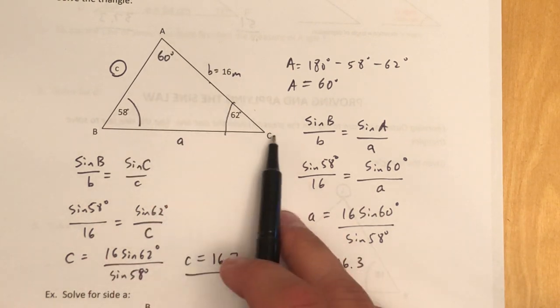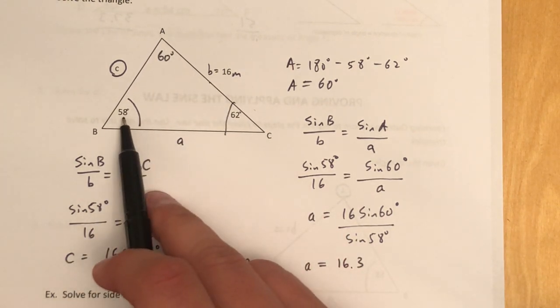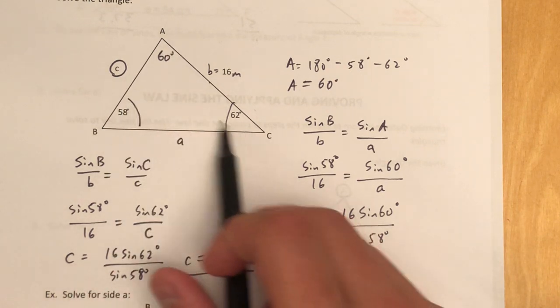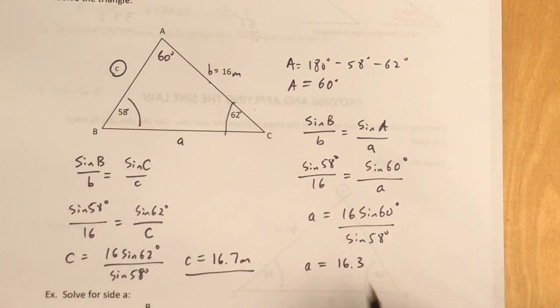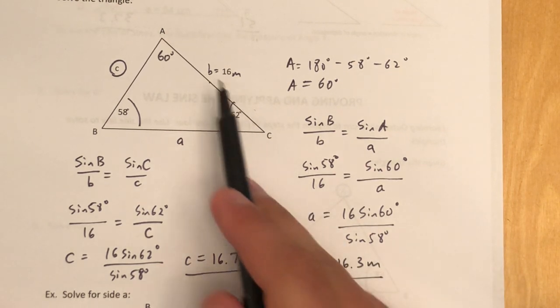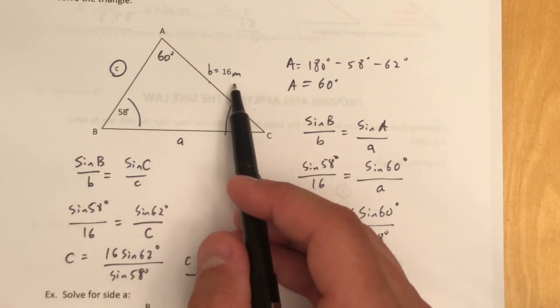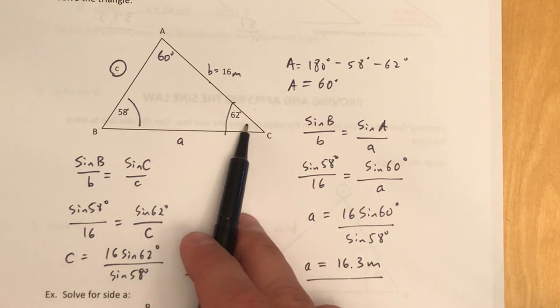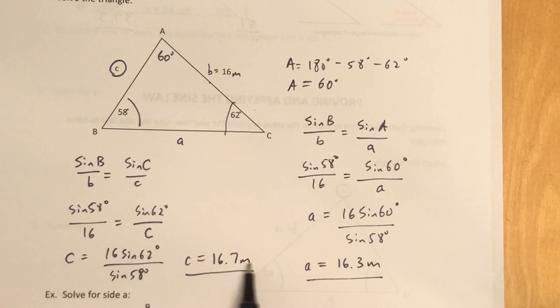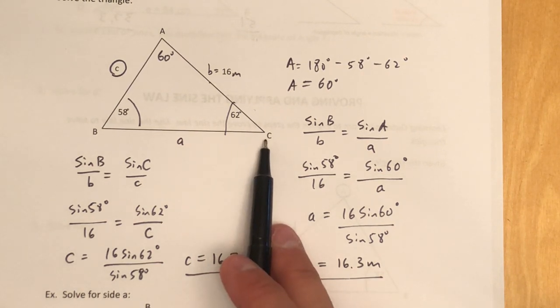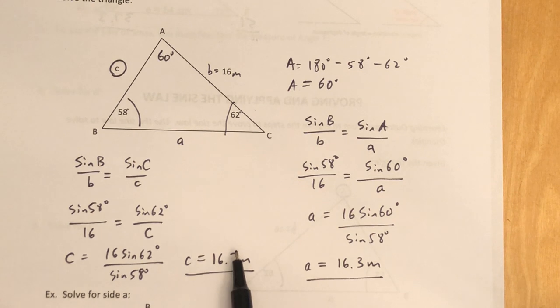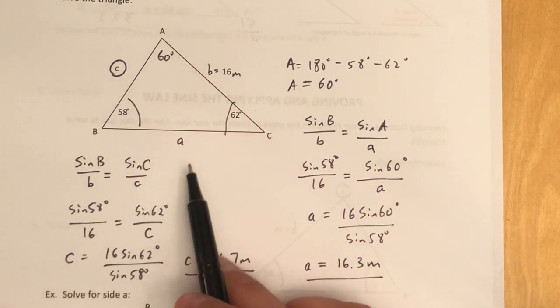So it seems like it's the same length as this other one right over here, very, very close, which should make sense. If this is 58, that's 62, that's 60, it's almost an equilateral triangle, so all these sides should be relatively very, very close to each other. And if we take a look, 16.3, 16, and 16.7, with the smallest angle giving us the smallest side. 62 degrees is the largest, and look what it gives us. It gives us 16.7, the largest side. So the largest angle goes with the largest side. So these are things to think about when you are making your calculations. Do these calculations make sense? They make sense if you are following logic. So make sure to follow logic.